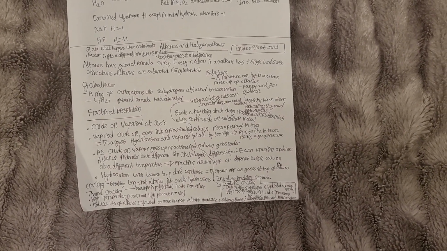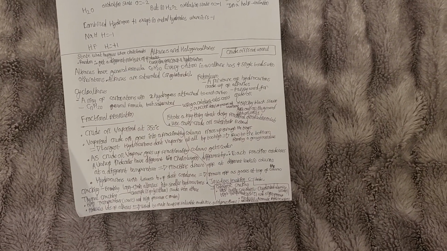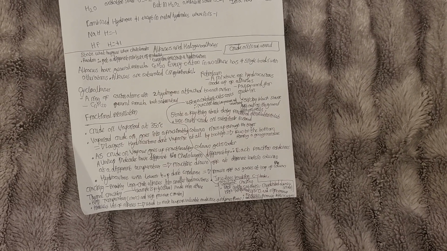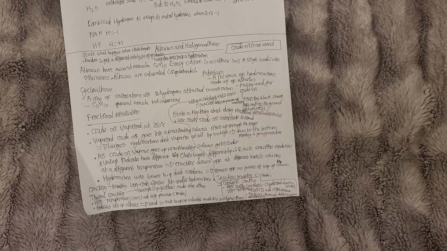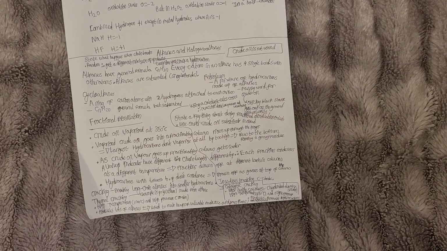Alkanes have general formula CnH2n. Every carbon in an alkane has 4 single bonds with other atoms. Alkanes are saturated. It's only single bonds. Carbons can only form 4 bonds. It's impossible to have more than 4 bonds for a carbon.